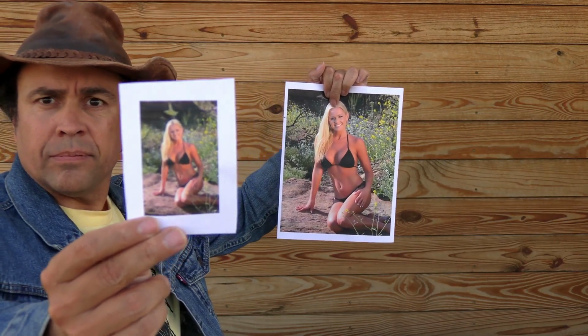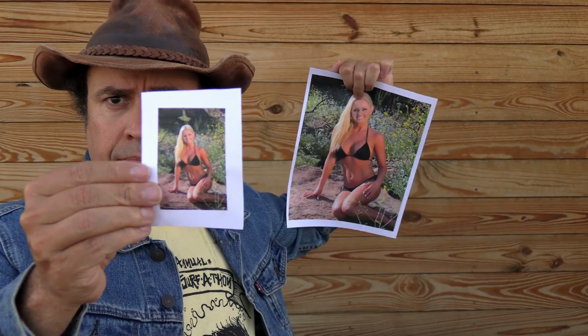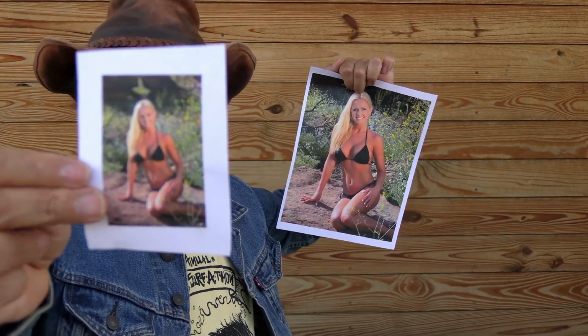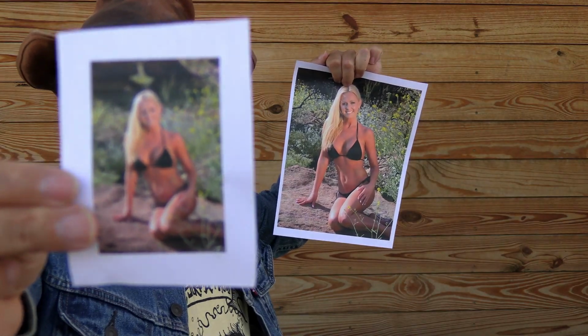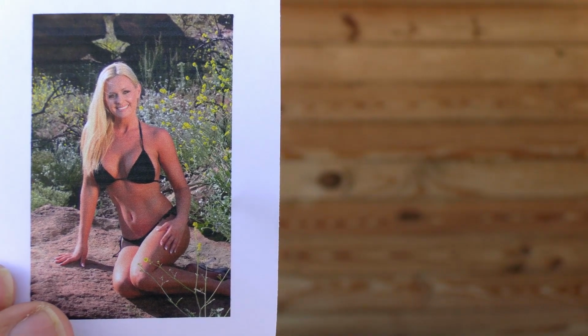Now, if I zoom the 8x10 further away from you, it is still an 8x10 in size, but it will look smaller. And likewise, if I zoom the 2x3 closer to you, it will appear larger, but it's still a 2x3 image.